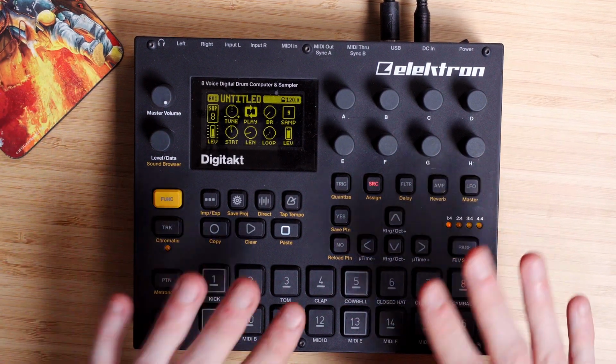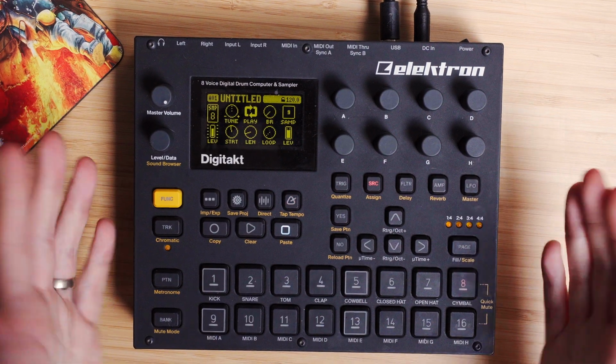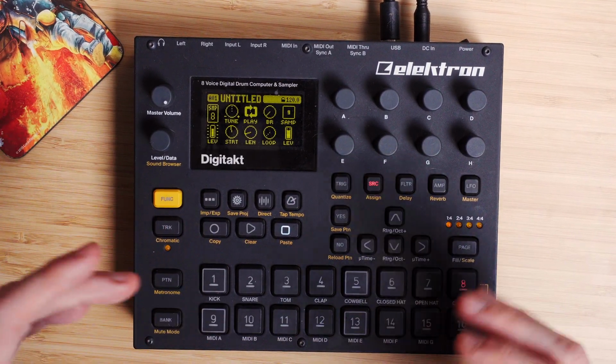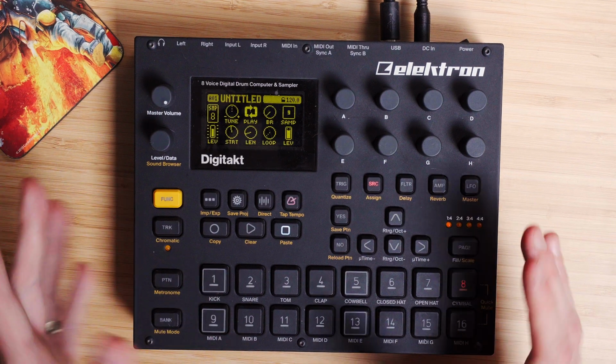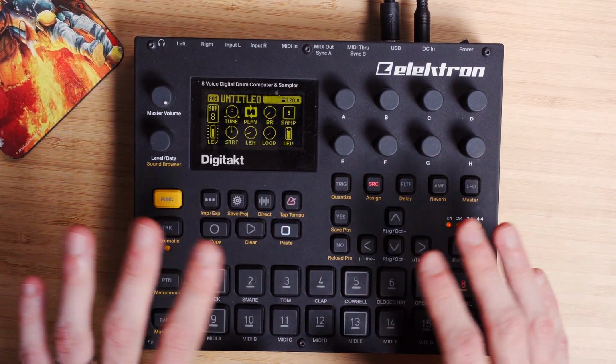So if there are any other hidden details that I've missed, let me know in the comments. And indeed, a lot of this management can also be done in Overbridge and the Elektron Transfer app. But I think I've rambled on enough today that we can go over those extra details in a future video.